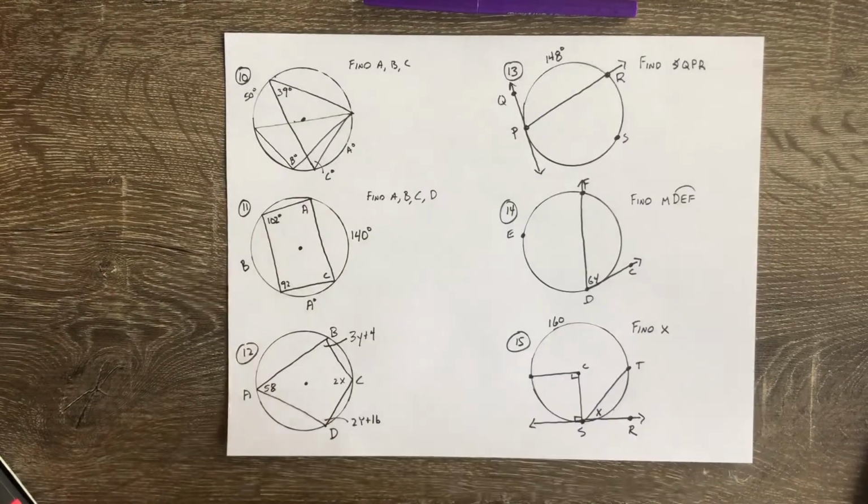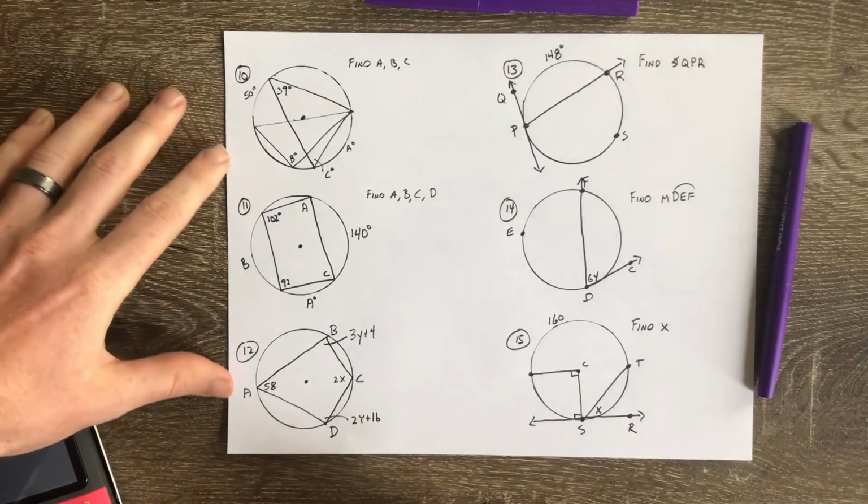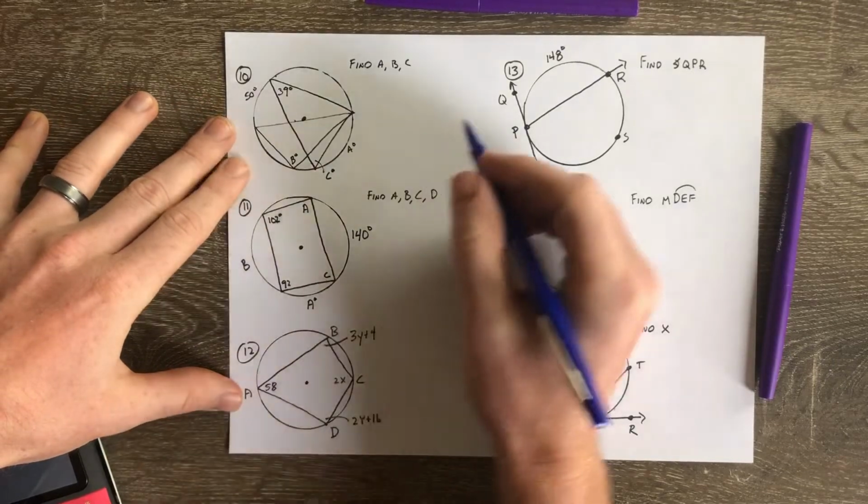Okay? Cool. Got a couple more. These will be fast. Find A, B, and C.